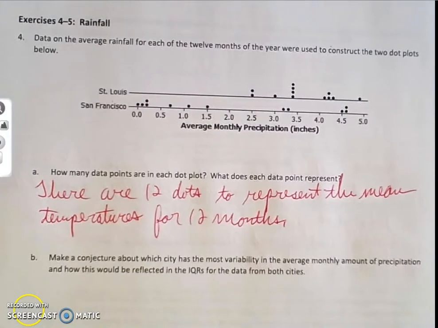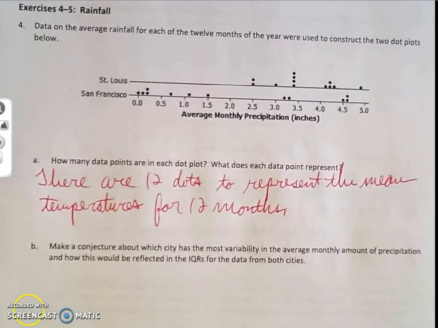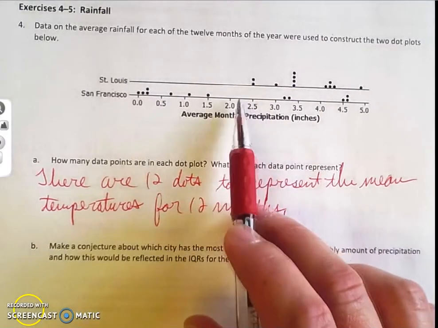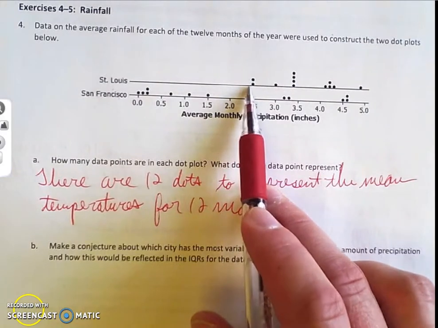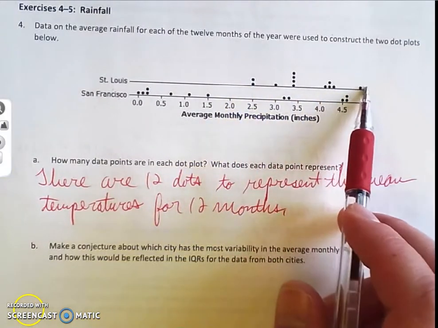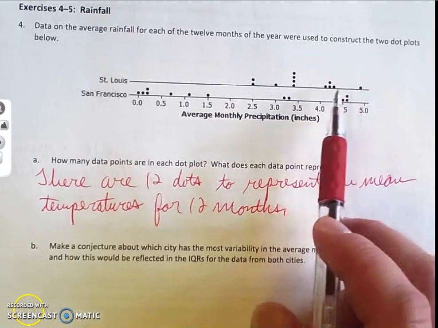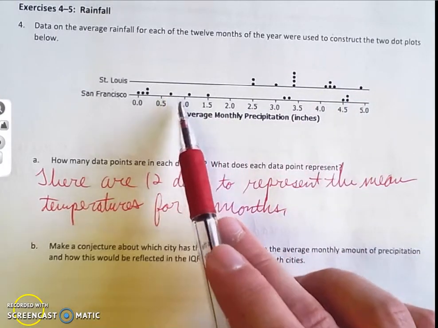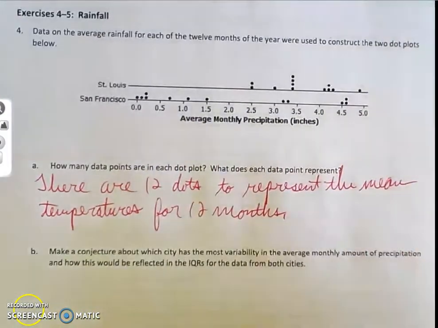So our next question here says, make a conjecture about which city has the most variability in the average monthly amount of precipitation, and how this would be reflected in the IQRs from the data of both cities. So if we just look at the placement of the dots, we see that in this case, St. Louis actually has less variability in terms of precipitation, okay, versus San Francisco, which has the most precipitation.